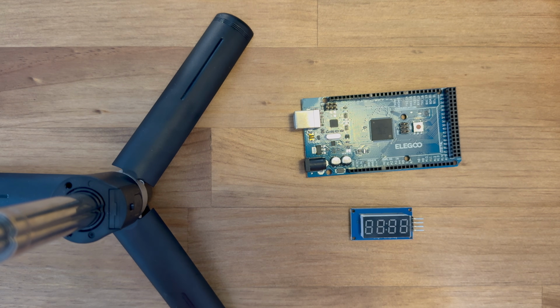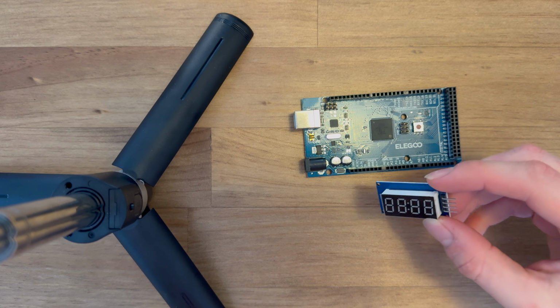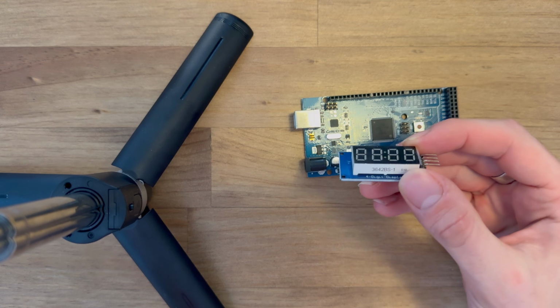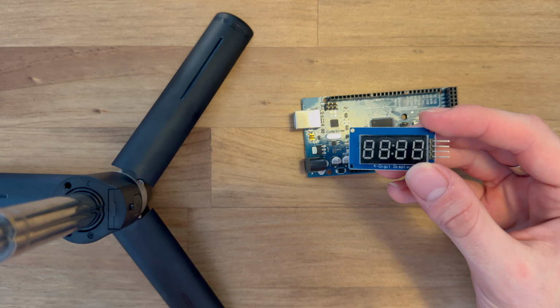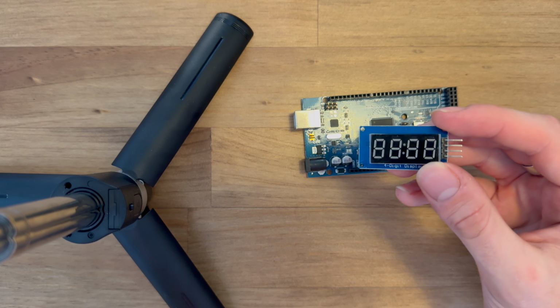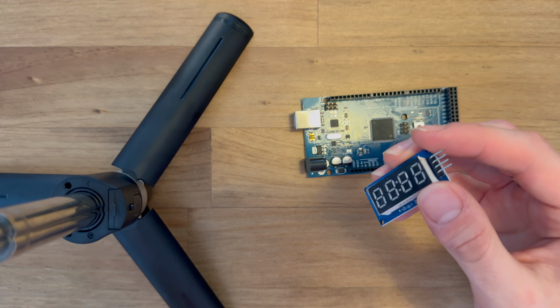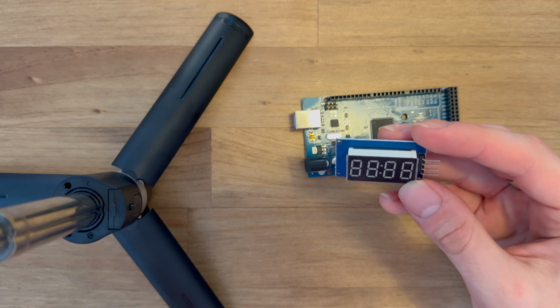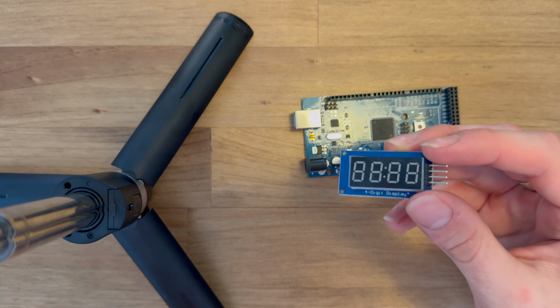The next component we're going to show you how to wire is the 7-segment display. These displays are very useful. I've got several in my setup for various things, such as radio comm panel, the transponder panel, and more recently I've built my clock using 3 of these.